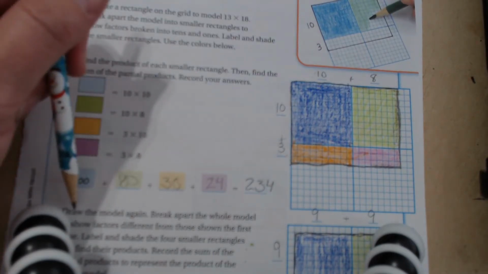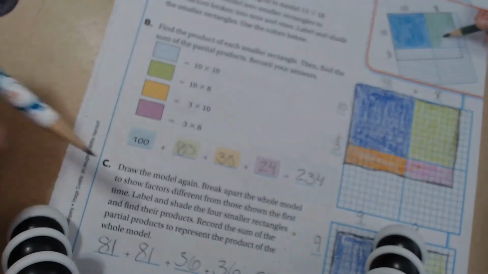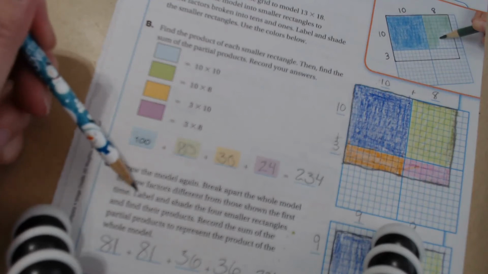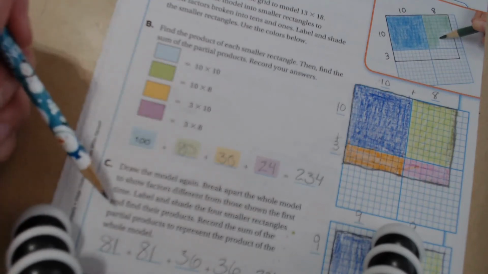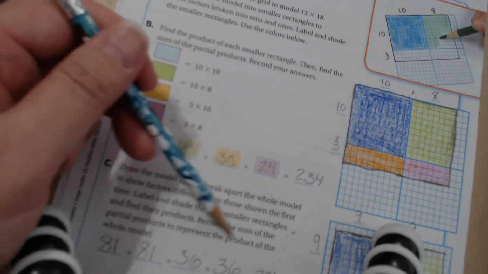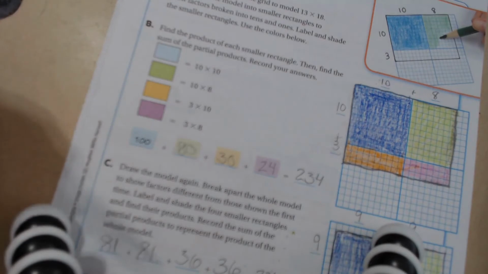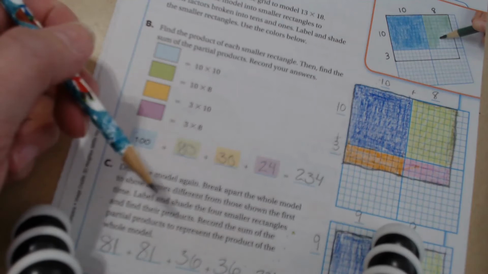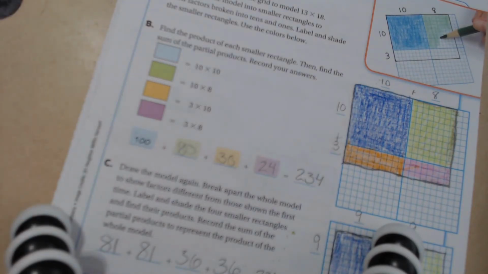Now it's time to go and do the next problem. Draw a model and break apart the whole model to show factors different from those shown in the first label. Label and shade the 4 smaller rectangles and find the product. Record the sum of the partial product to represent the product of the whole number. Now you can see it's already done on my paper, but we're going to go back and we're going to redo it. So go ahead and grab yourself some crayons. I'm going to go grab mine.